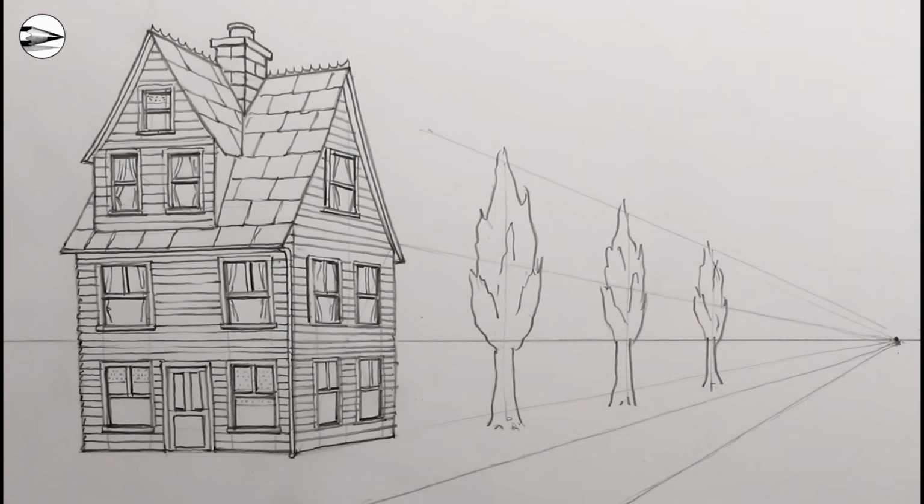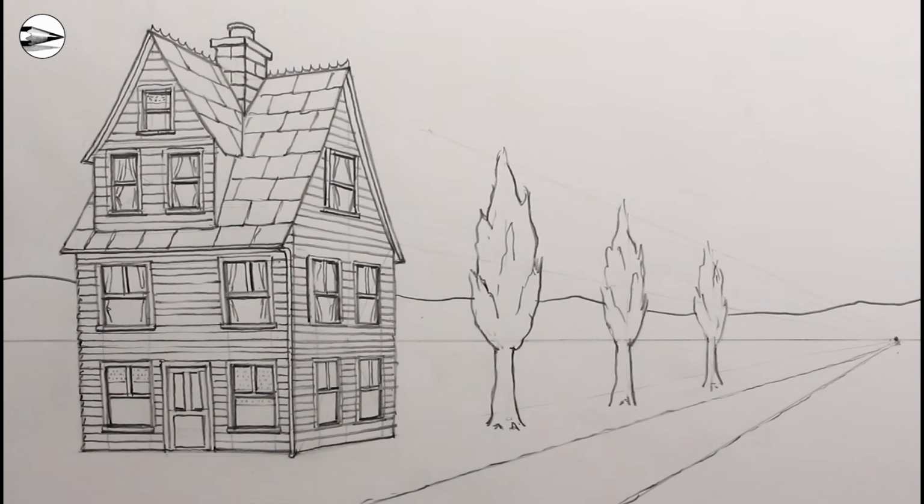Then the last stage in this drawing is to add some shading. For this drawing I use a 4B pencil, but any soft art pencil would do well.